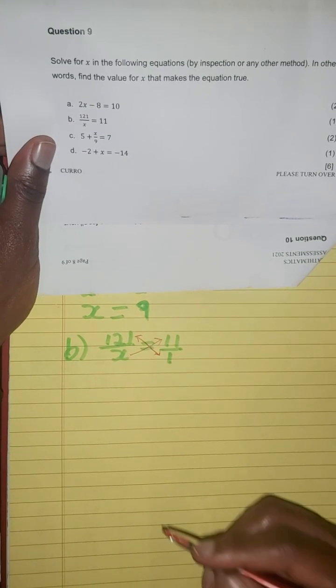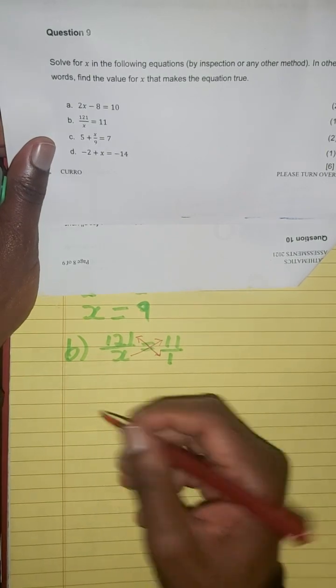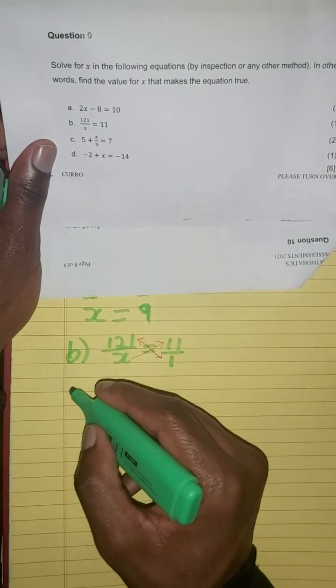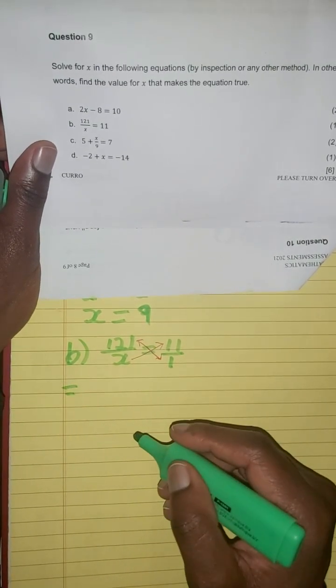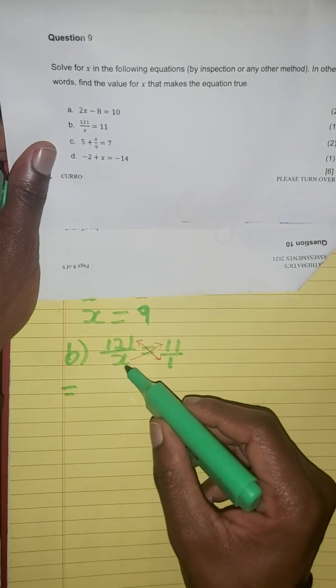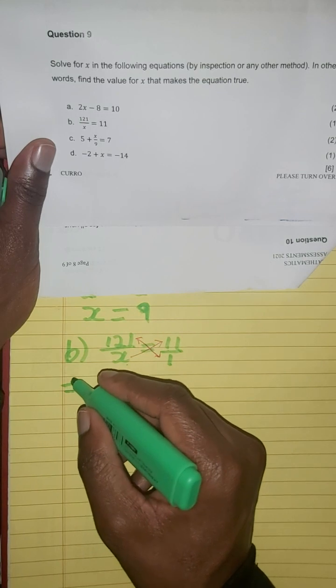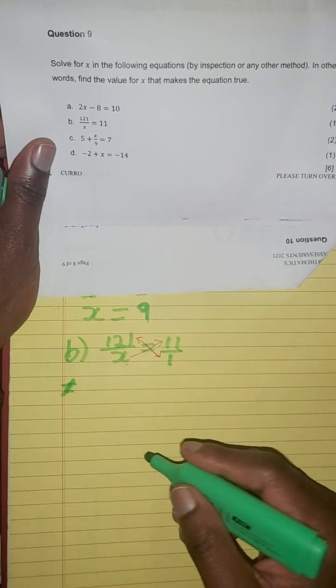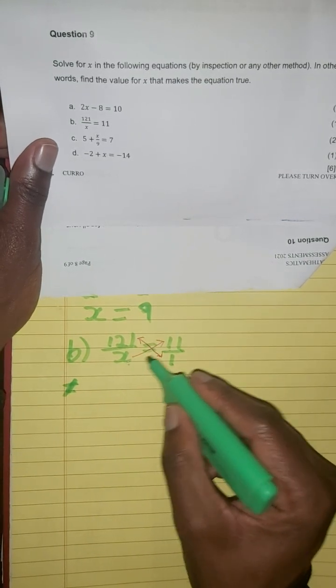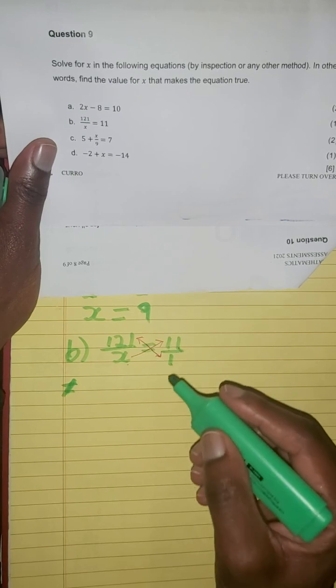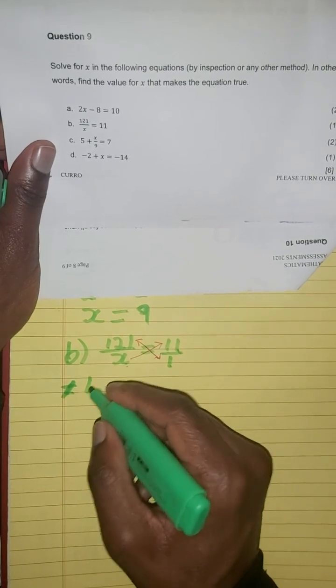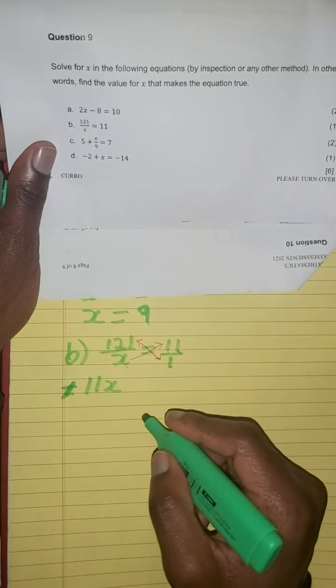Do you see that? So I'm going to say, when I proceed, what is x multiplied by 11? And I get 11x.